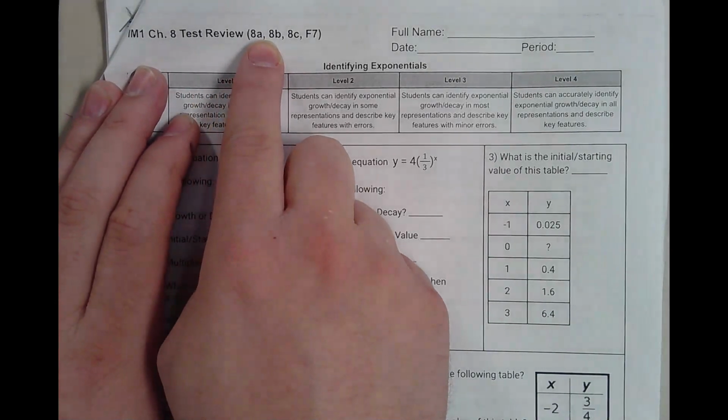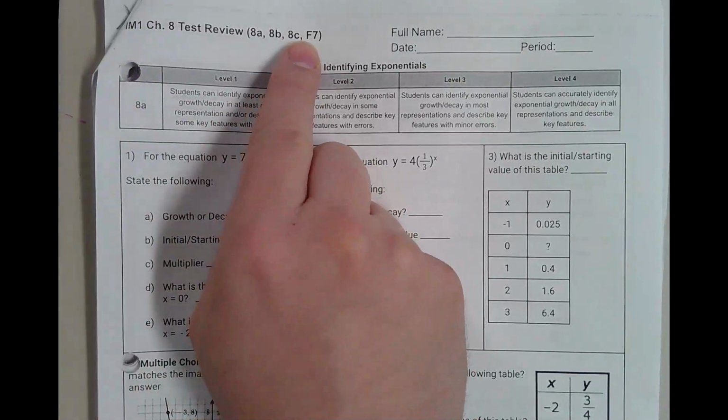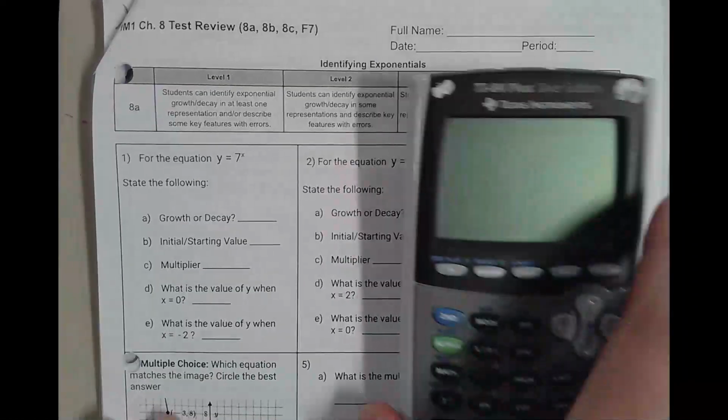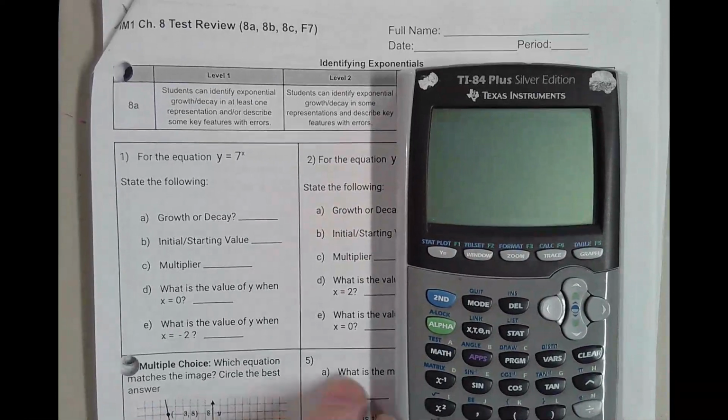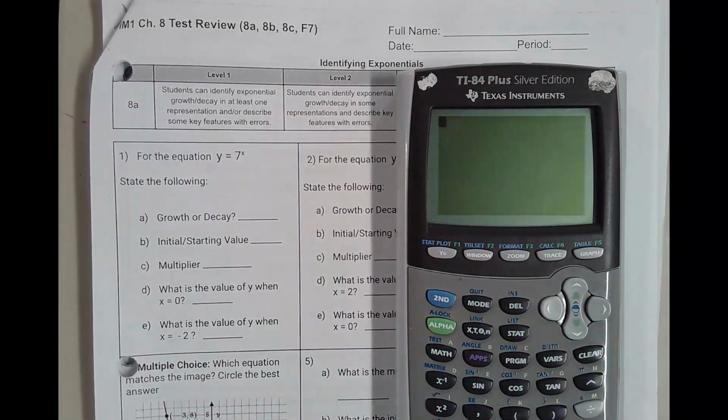Part 1 we'll be going over 8A and 8B, and in Part 2 we'll be going over 8C and F7. To prepare, make sure to have a graphing calculator and a writing utensil. Let's begin.